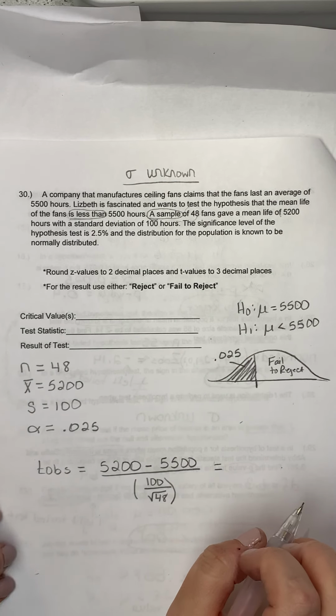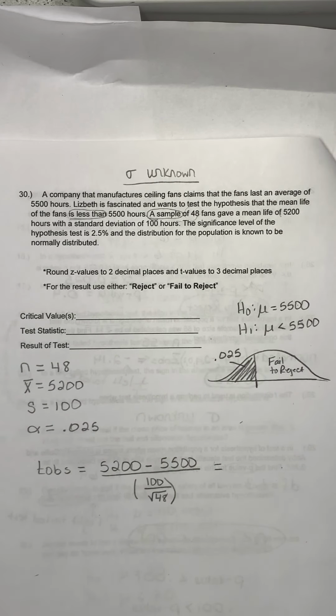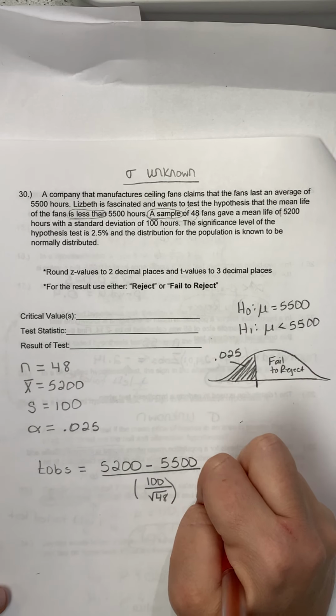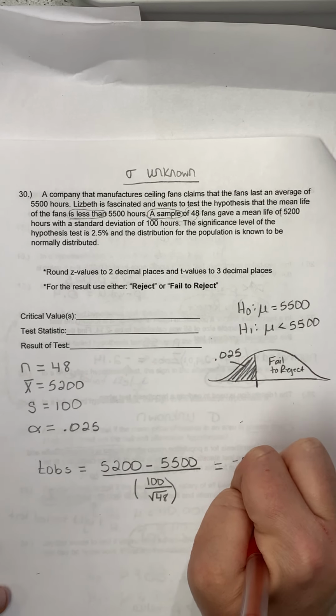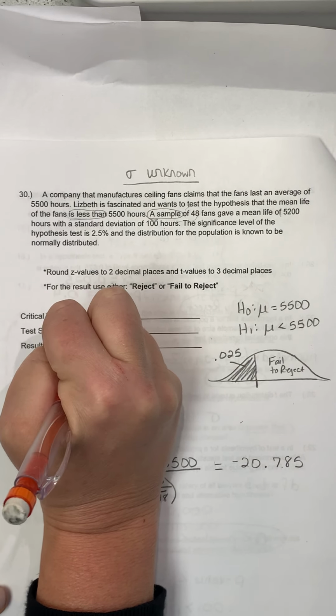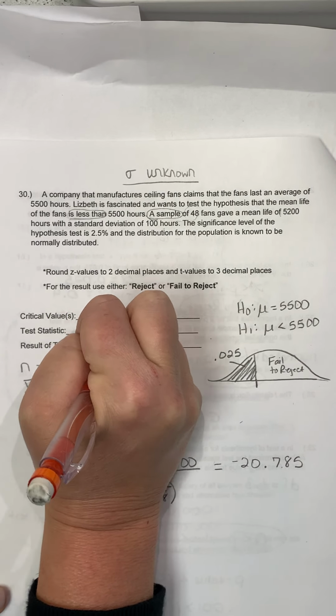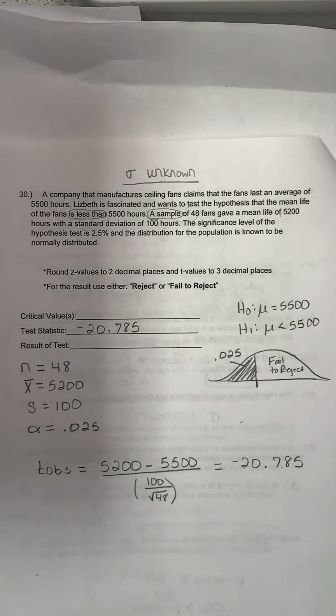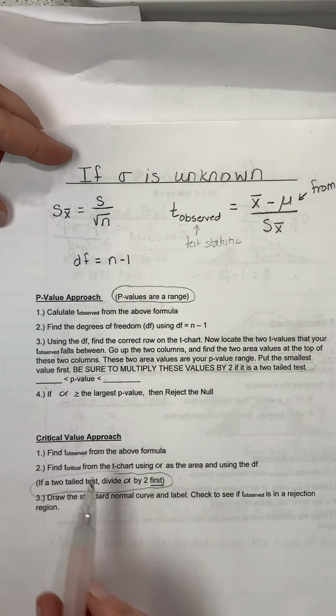And what did I get when I did this? I came up with negative 20.785. Remember, that is my test statistic, my t observed. So I found t observed. I get to check that off.